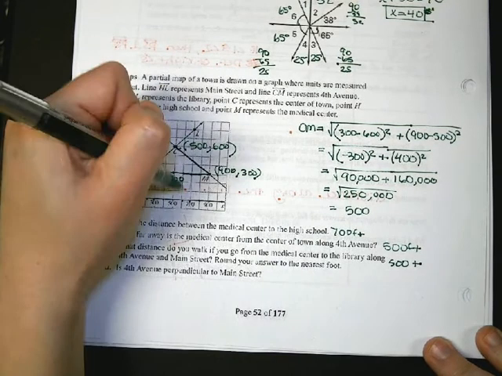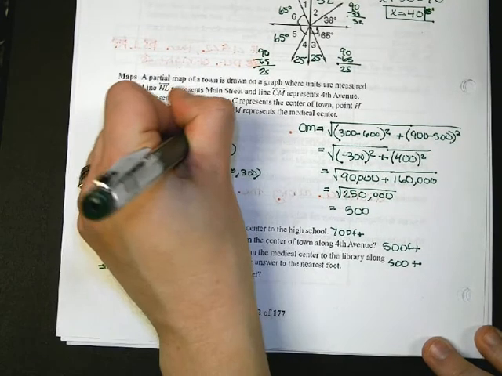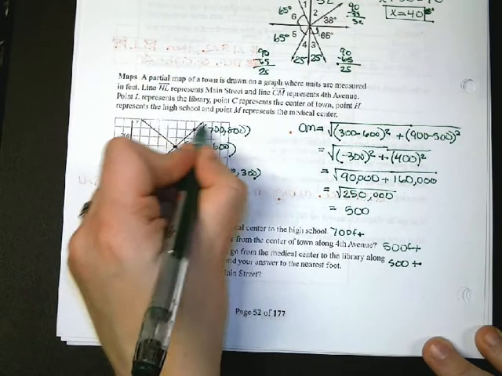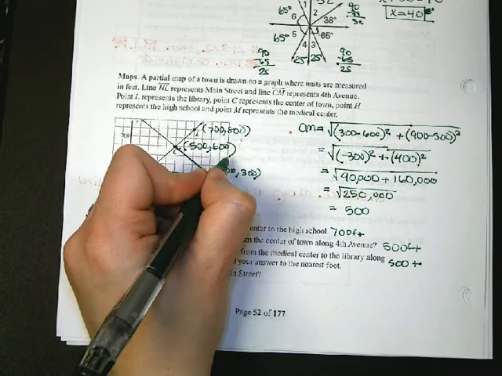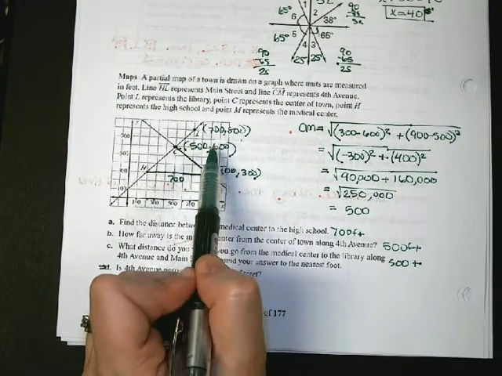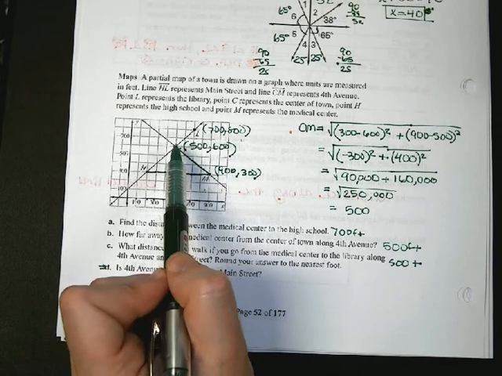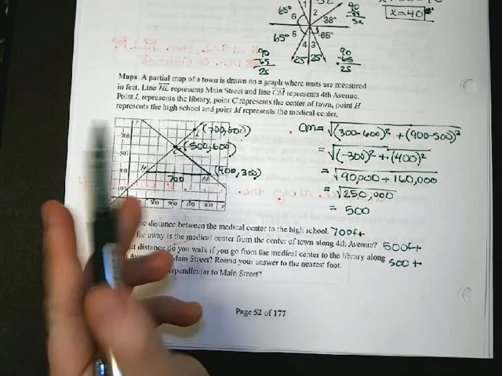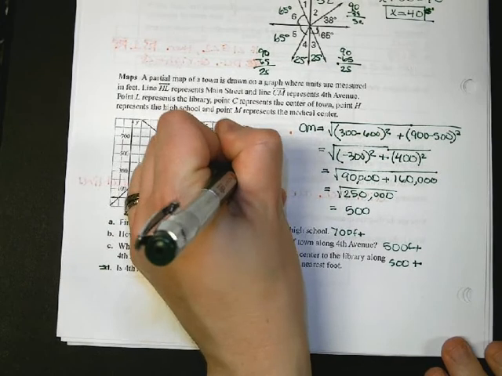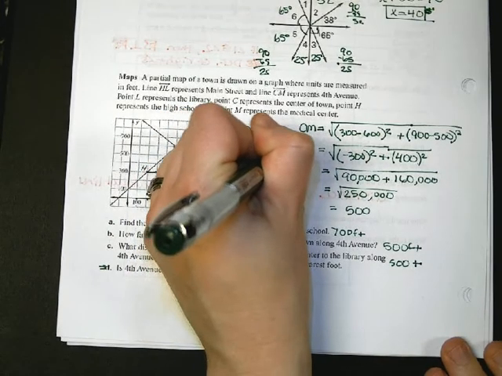So we need to do the distance formula again between those ordered pairs. So you could do y2 minus y1 over x2 minus x1. You end up getting 100 square root of 8. So I'll say CL is 100 square root of 8. And if I add that to the 500 that we just got, that gives us approximately 780 feet.